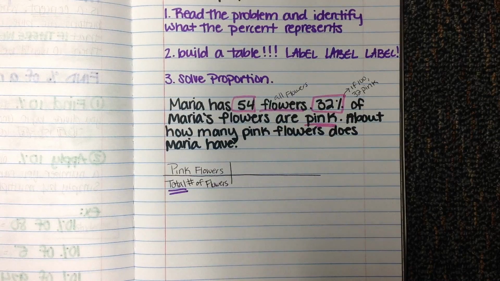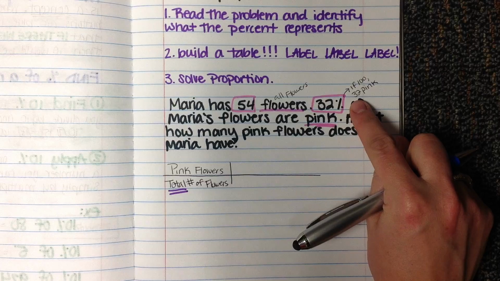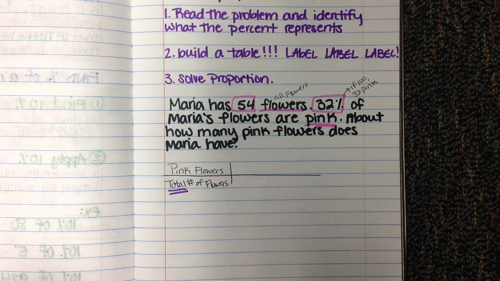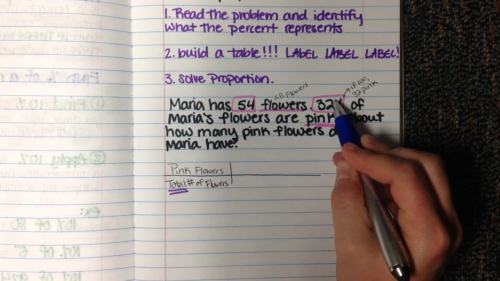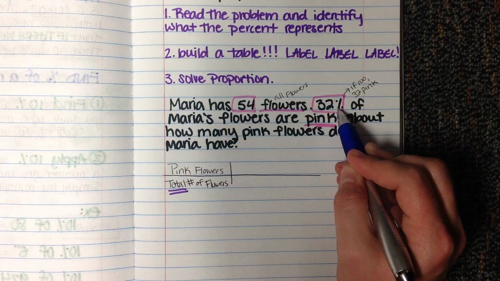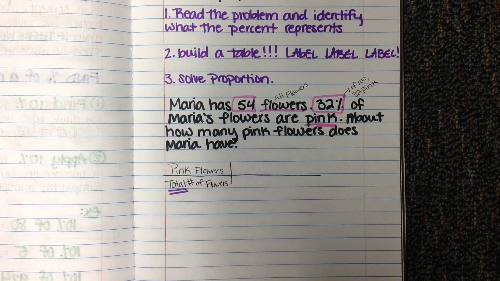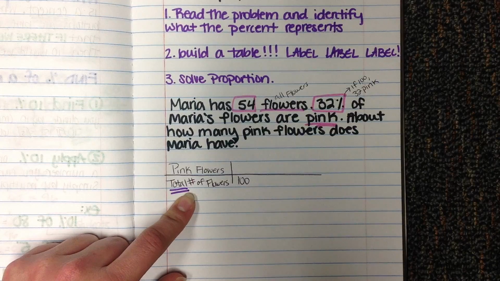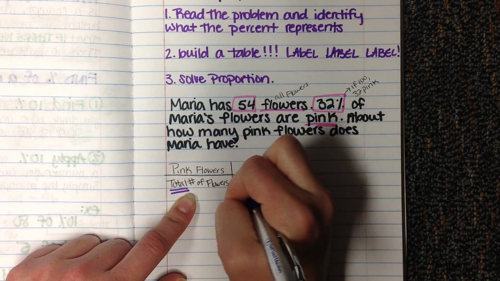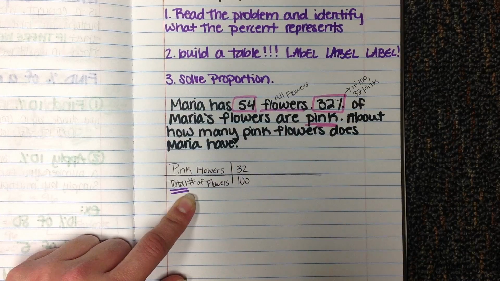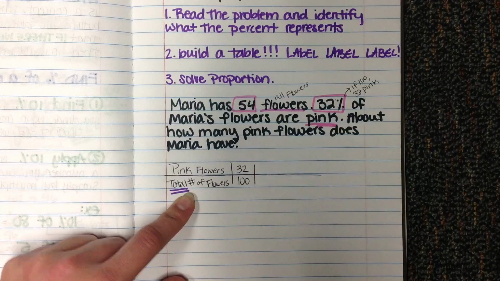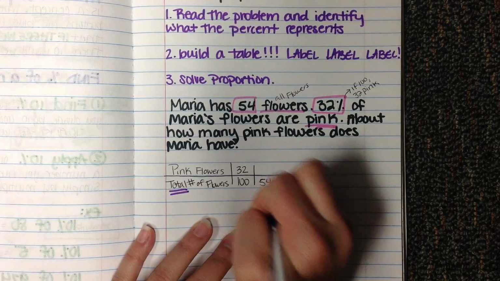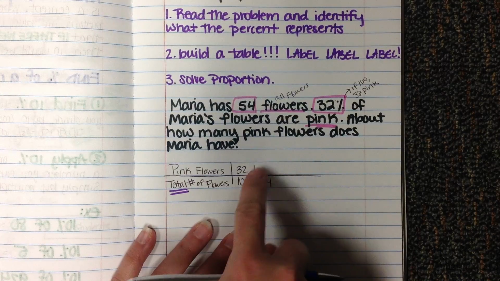32% of them are pink. This 32%, that tells me 2 pieces of information. It tells me the total and it tells me the amount of pink. Percent tells me my total. Anytime you see this percent sign, it tells you that the total is 100, right? Because percent is this concept of out of 100. So if I have 100 total flowers, then I know for certain 32 of them would be pink. That's what 32% means. But I don't have 100 total flowers. I have 54 flowers. And I'm trying to figure out how many are pink.